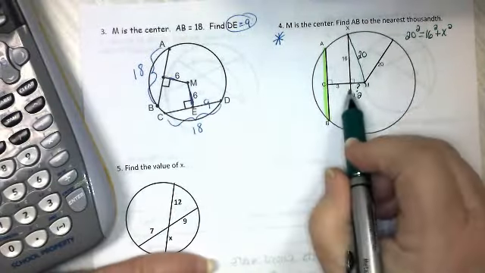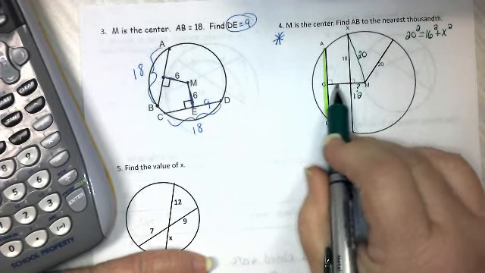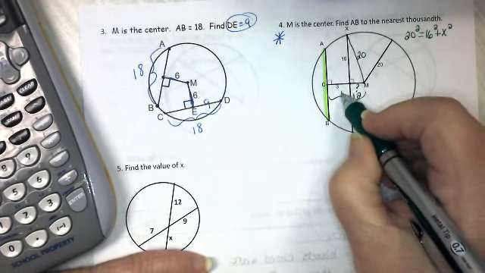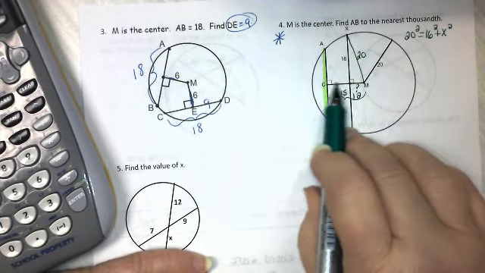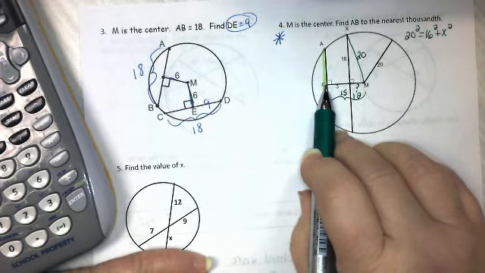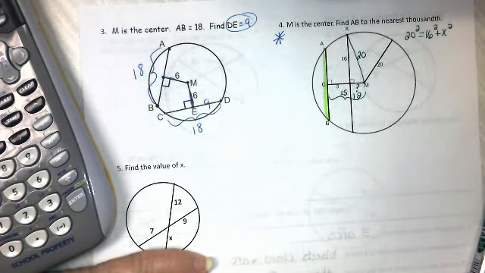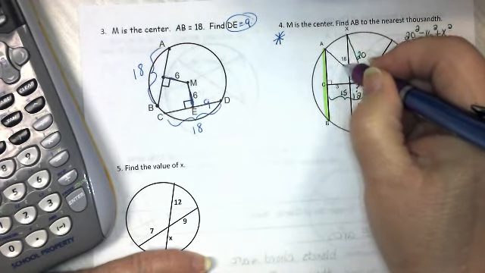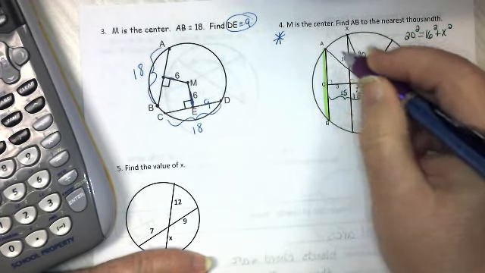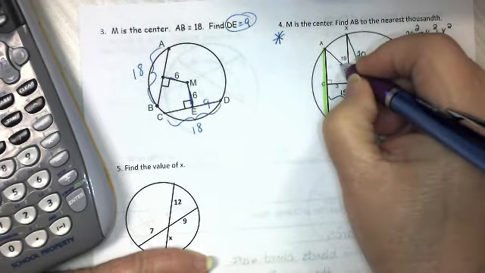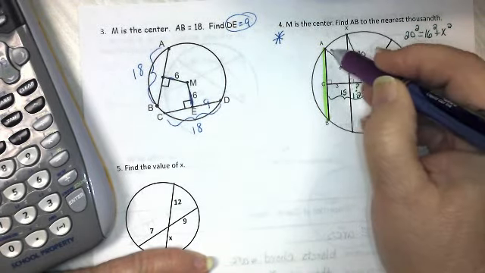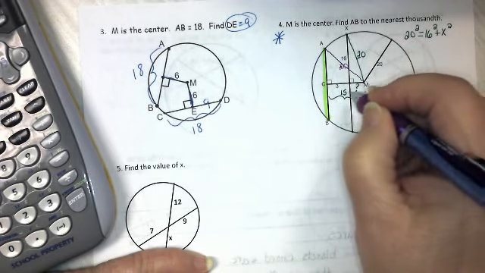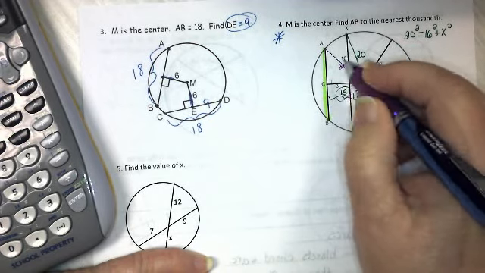So ignore the scale because this section is 3 and it's way bigger than the section that's 12. But that makes this entire piece 15 from M to C. Now I'm going to draw another radius, but this time I'm going to draw it from M to A. So the radius anywhere inside the circle is always going to be the same. So this radius is 20. This leg is 15 because I added the 12 and the 3.